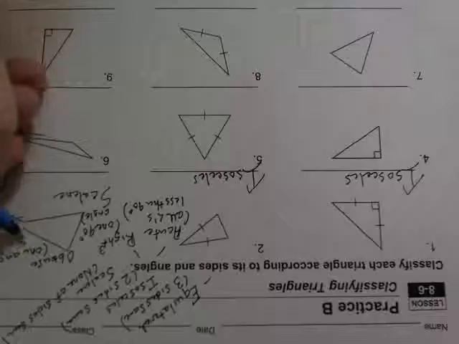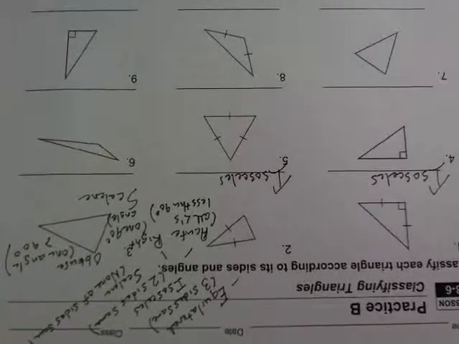And then obtuse. Obtuse implies that you have 1 angle greater than 90 degrees, so bigger than that L or T shape. But your other angles are then forced to be acute as well, for the same logic we used in talking about right angles.